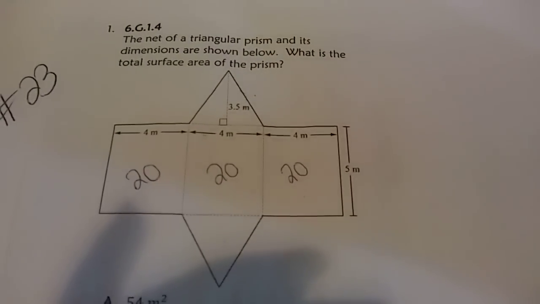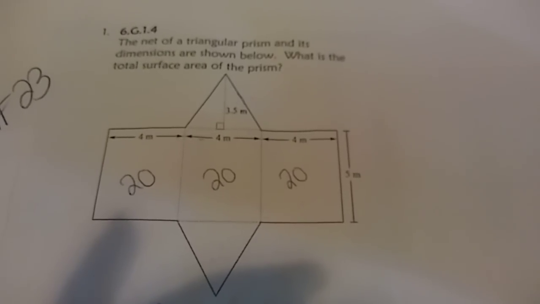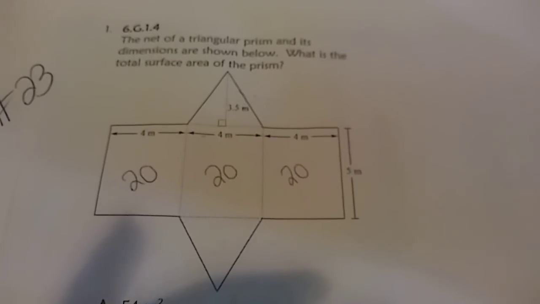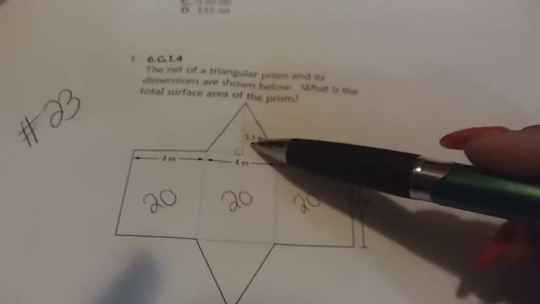Okay, well it says A is 54, B is 60, C is 74, and D is 76. So go ahead and here's the problem. Go ahead and try to get one of those answers. That is 3.5.